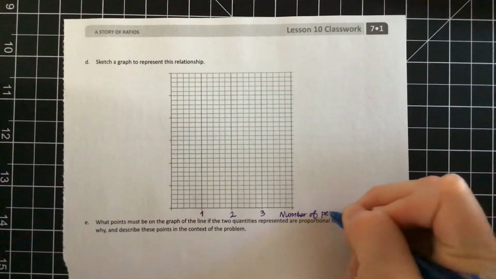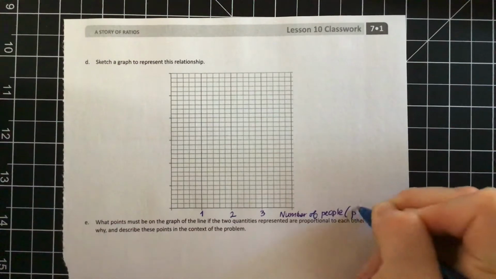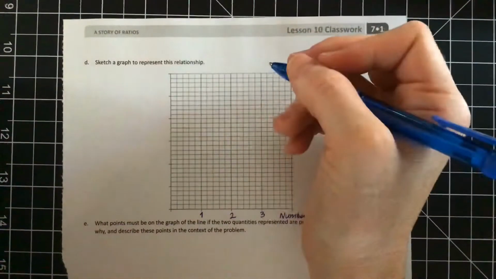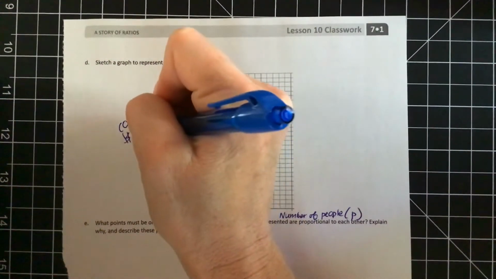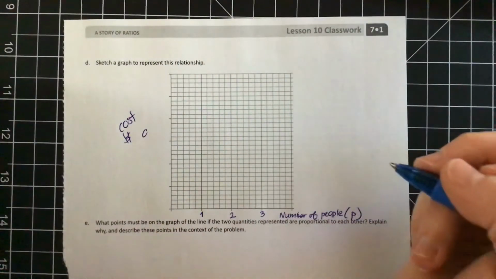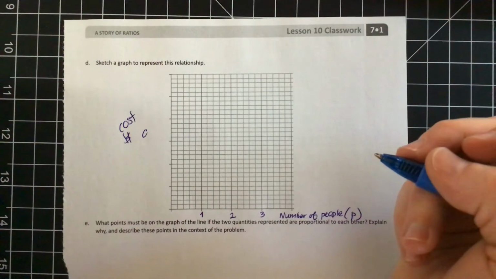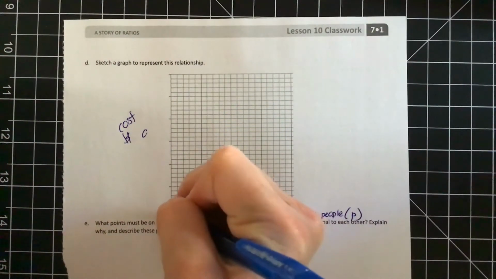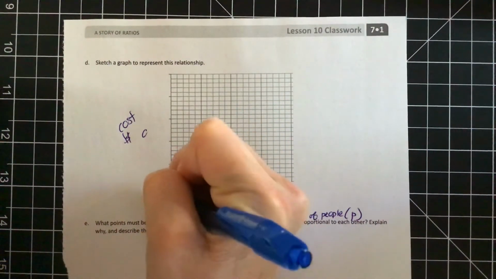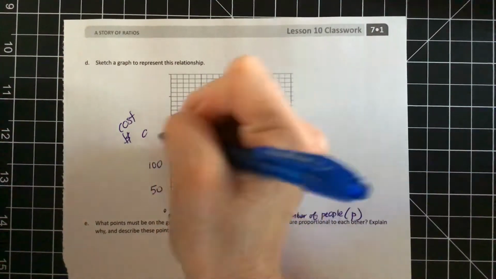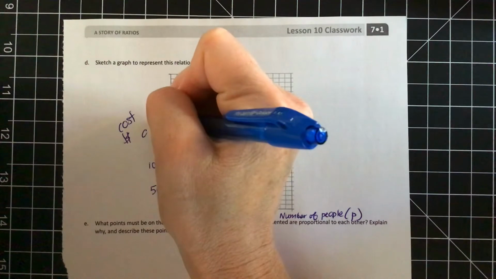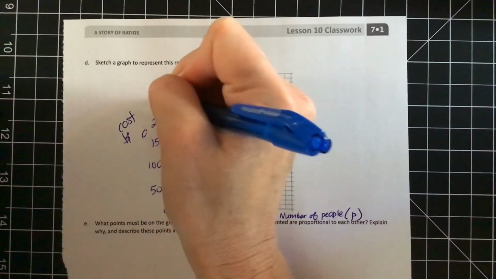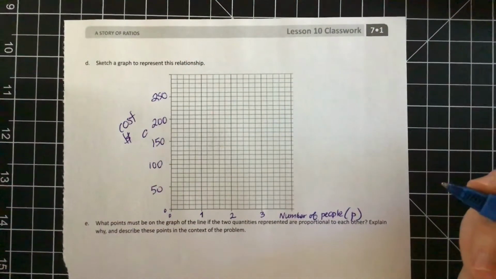So number of people, it's P, which is also X. Cost, we have lots of room, and dollars, and that is C. And let's do by 50s, right? So this is 0, this is 0, and this is 50. And this is 100, and this is 150, and this is 200, and this is 250, and so on, okay?